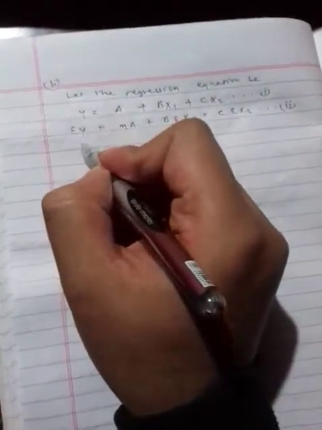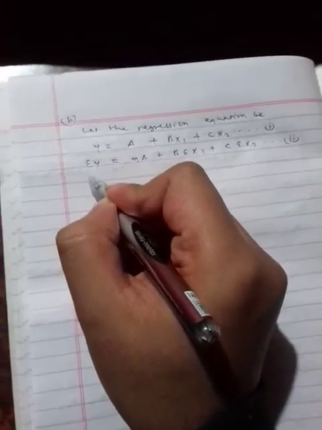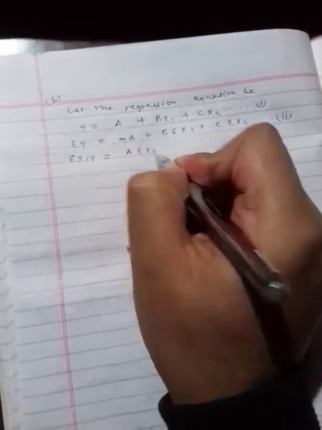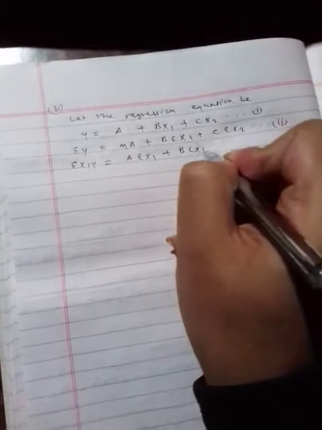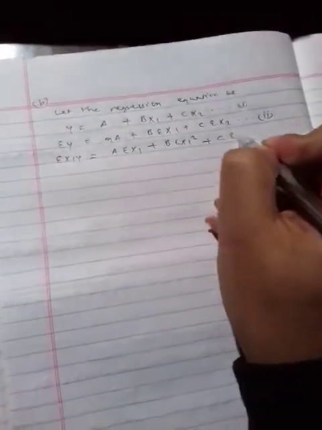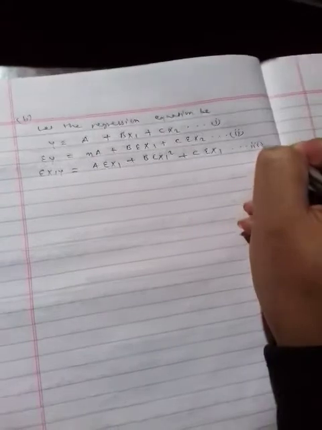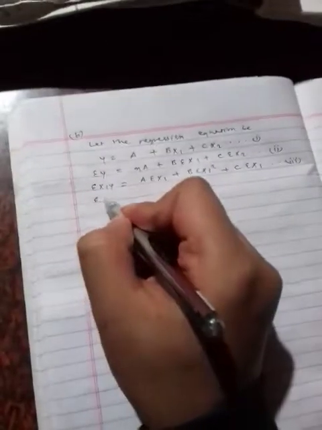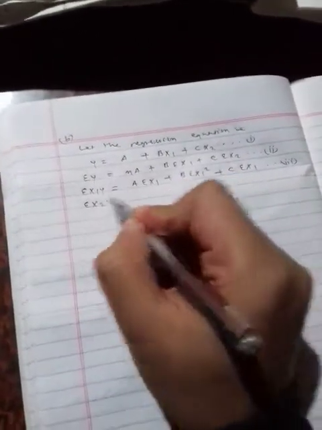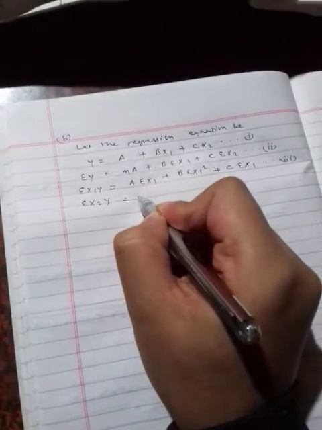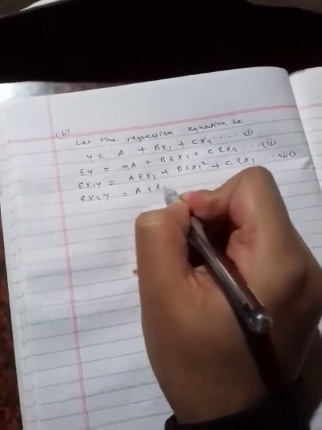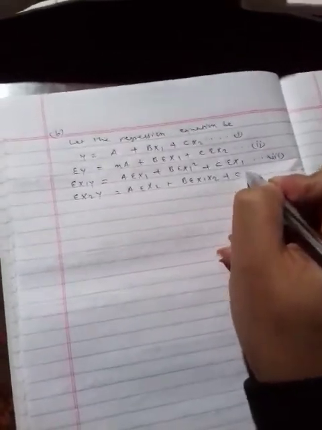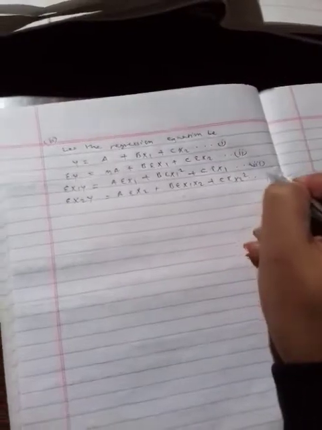Now when we multiply equation 1 by x1, it will be Σx1y equals a Σx1 plus b Σx1 square plus c Σx1x2. Let this be equation 3. Now when we multiply equation 1 by x2, it will be Σx2y equals a Σx2 plus b Σx1x2 plus c Σx2 square. Let this be equation 4.